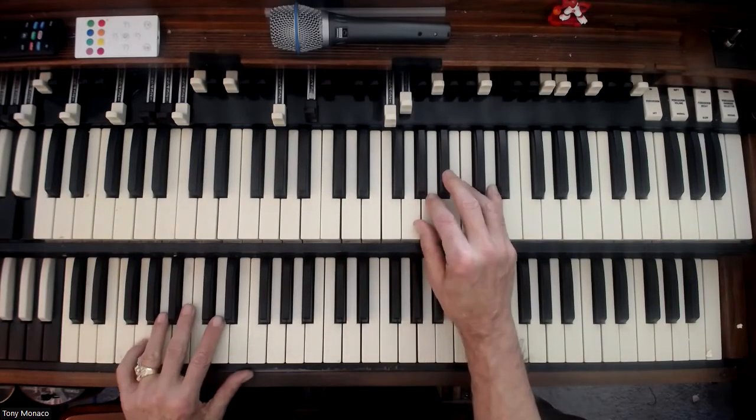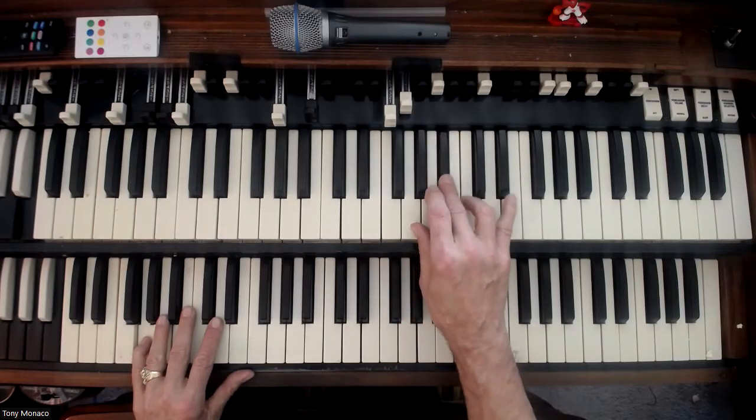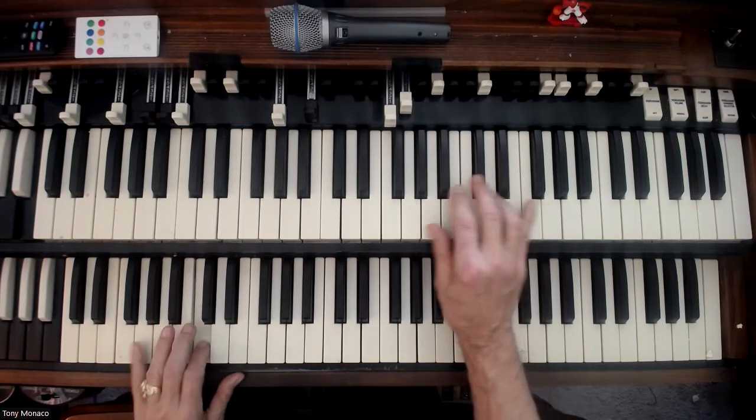All I'm doing is Dorian of G minor, which is F major. Then when I went to the C, I changed it.